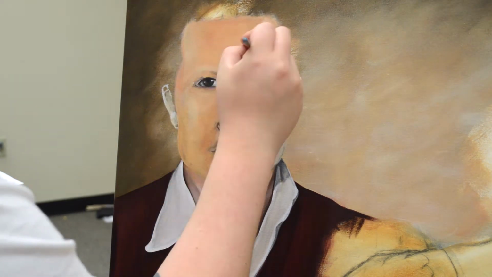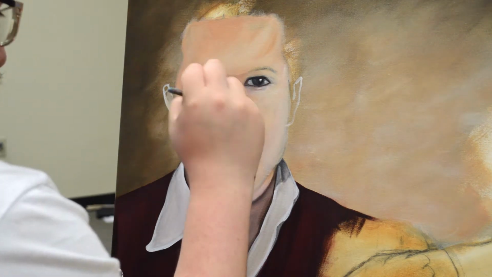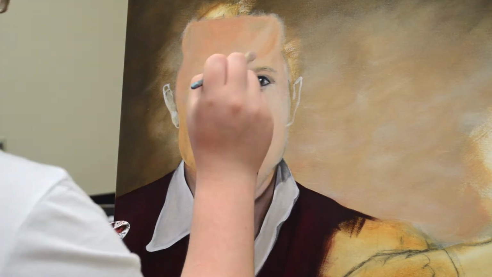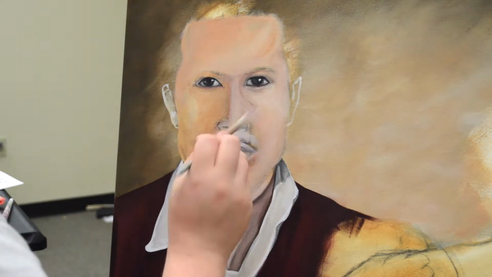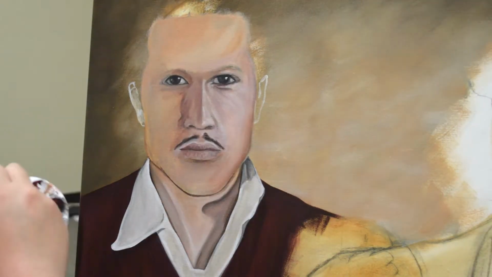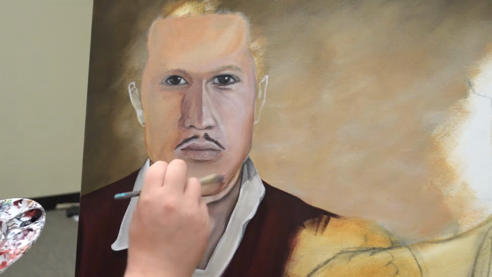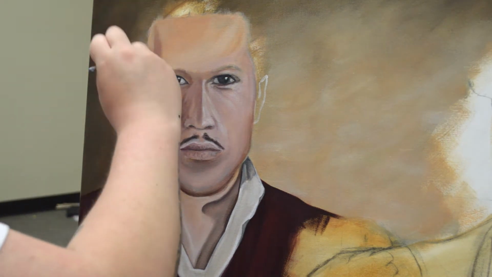Some of the details that the client offered were that the father had dark brown wavy hair and dark brown eyes as well. Based on that, I was able to get some references just so I could get some more details in.